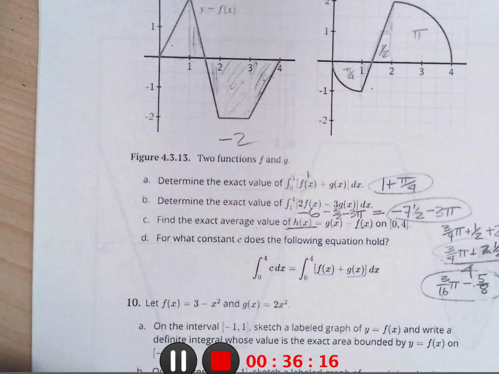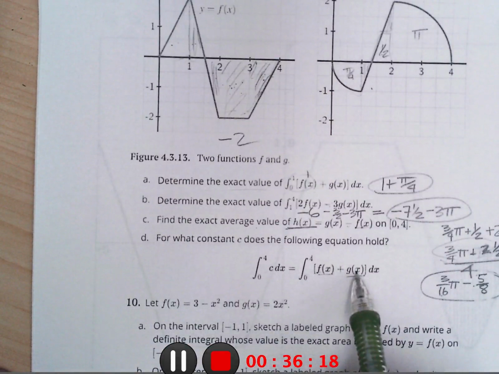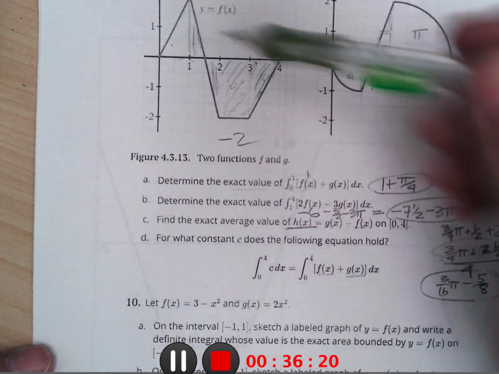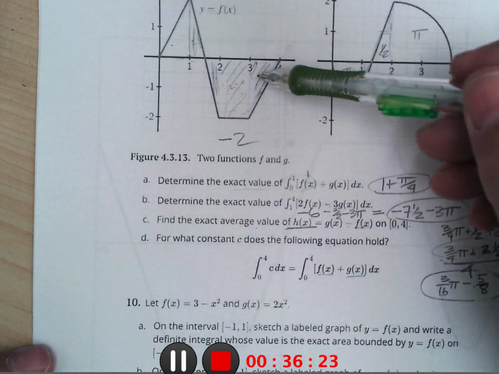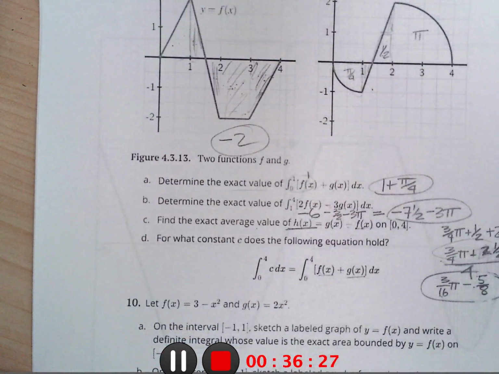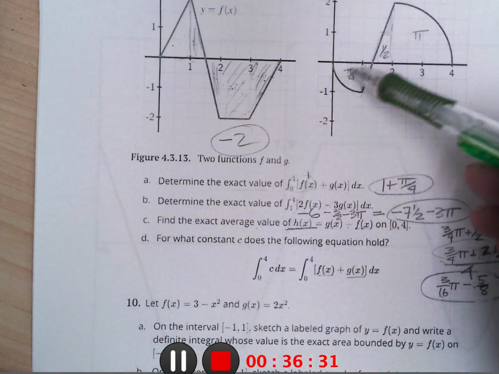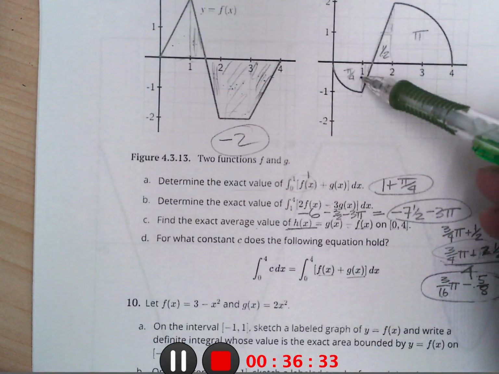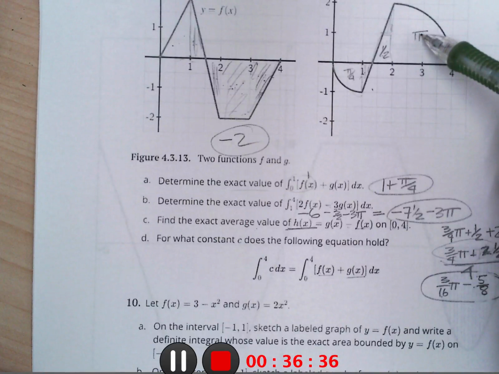All right, now f plus g. So this cancels that, that cancels that, so we get minus 2. And this was, I think we figured out to be 3/4 pi plus a half minus a fourth. This cancels that. So pi minus a quarter pi is 3/4 pi plus a half.